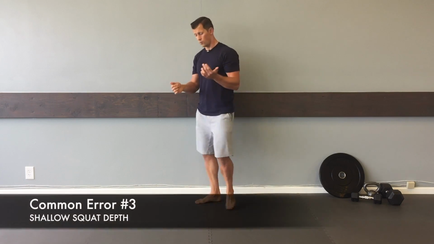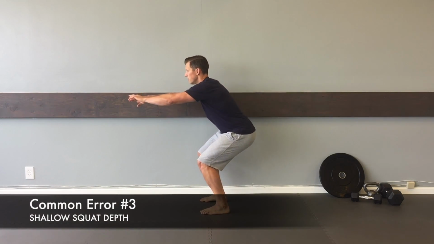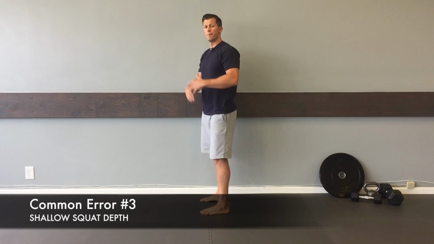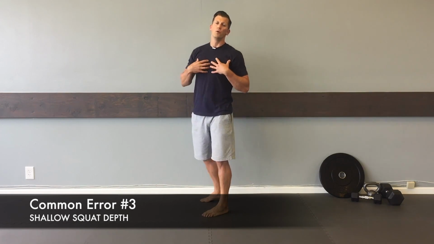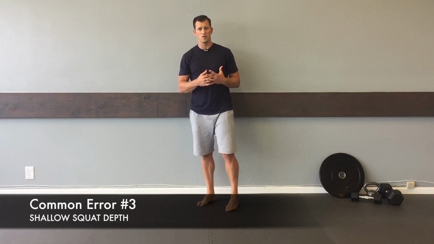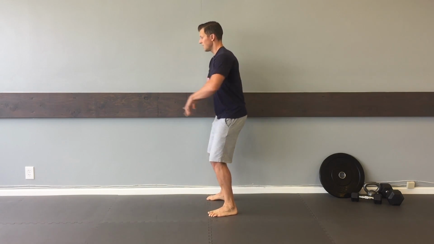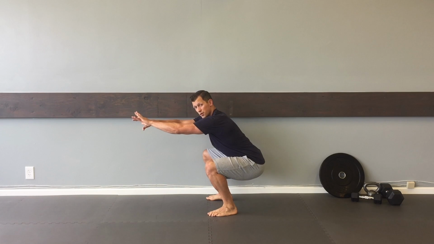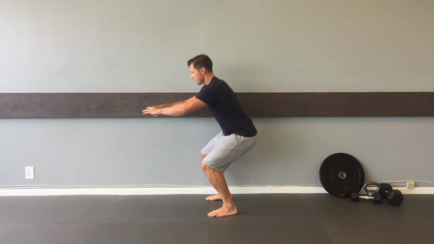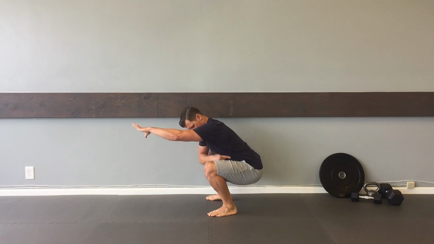The next common error that we see is just squat depth, where folks just stop short of full range of motion. I consider a full range of motion squat to be when your hip bone gets at or just below that kneecap level. Okay, so one more time. Can I get down to this kneecap level or just below?